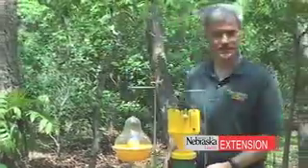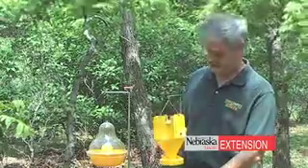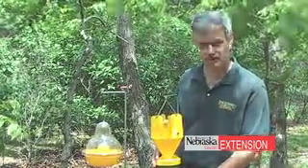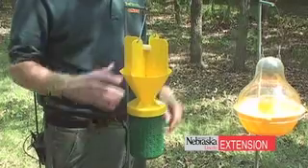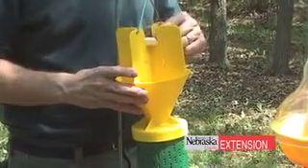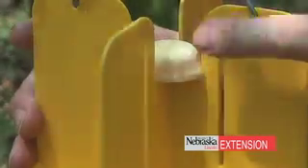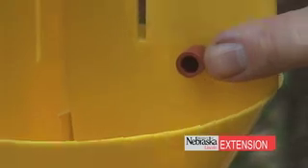We have a second trap design here that is specifically designed for Japanese beetles, but in Nebraska you can use it for rose chafers, who have a similar biology. In this case, it's a little bit different. There's a floral attractant here that will attract both males and females to it. There's also a pheromone attached to it that will attract the males in a container below to trap them as they fall into it.